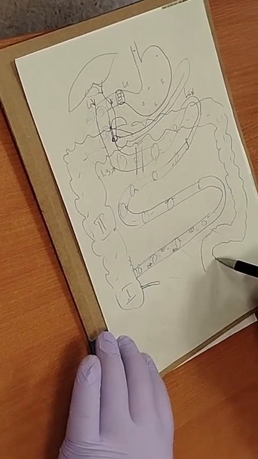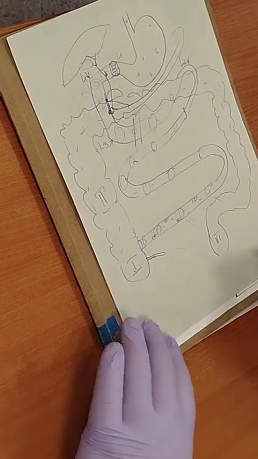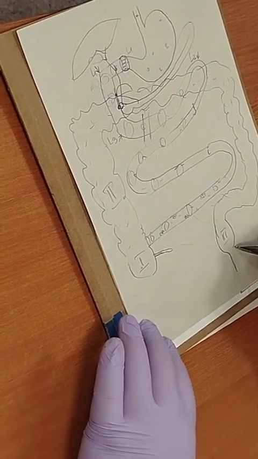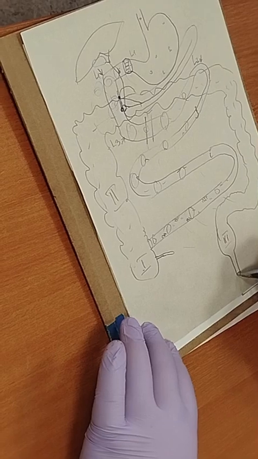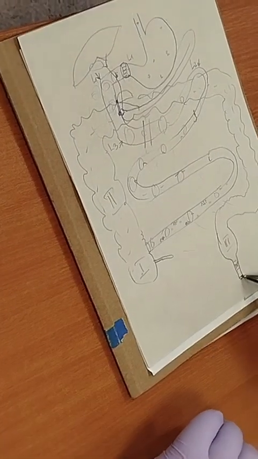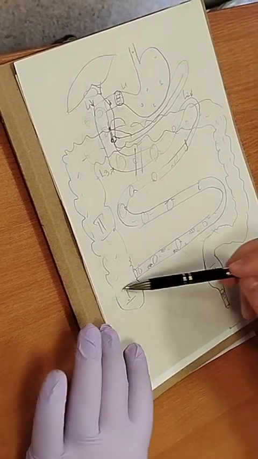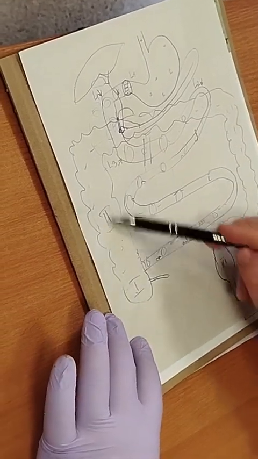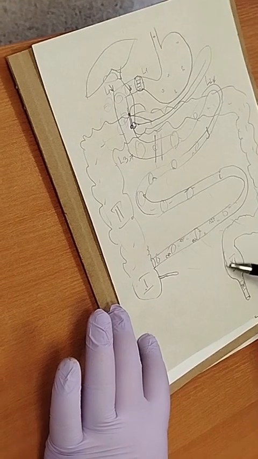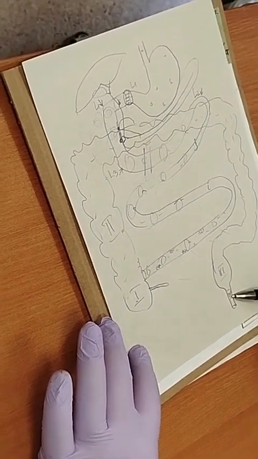Colon continues into rectum, that is the third part of the large intestine, and rectum continues into canalis analis, that is the last, fourth part of the large intestine, which finishes with the anus. 4 departments: cecum with appendix, colon, rectum, and anal canal, canalis analis.